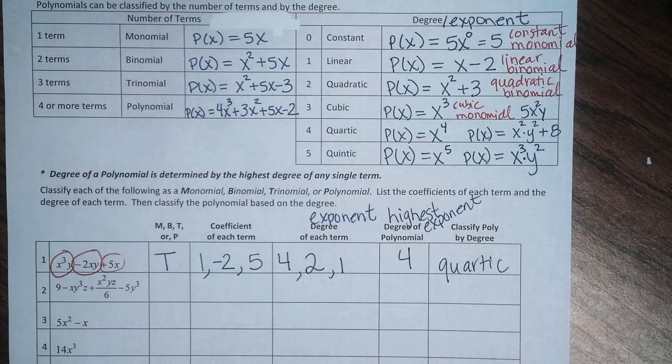So the degree of the polynomial is just going to be the highest degree of any of the terms, which in this case was a 4, so you would call it a quartic. So at the end of the day, you would call this a quartic trinomial. That's what you would circle, quartic trinomial. Okay, I'm going to give you some time to practice.